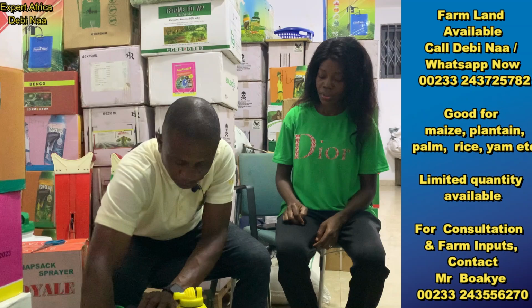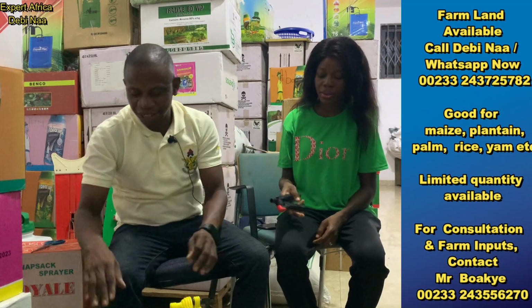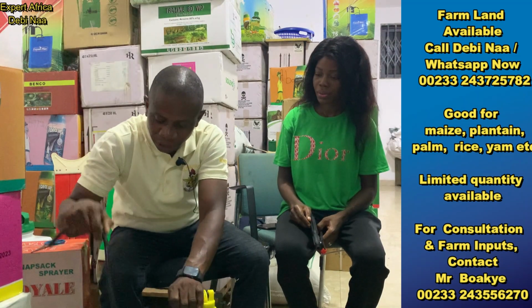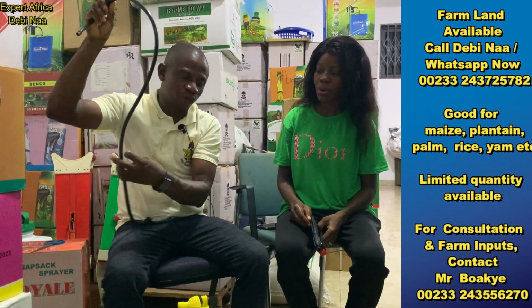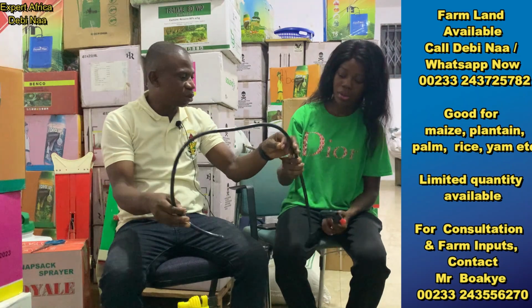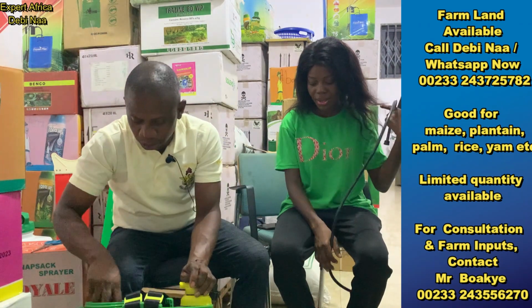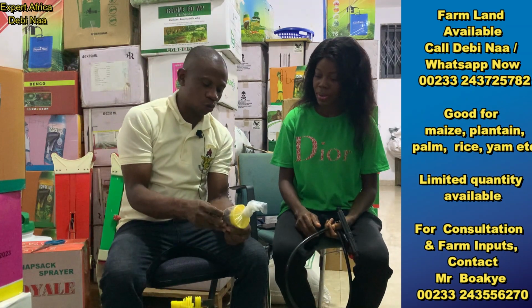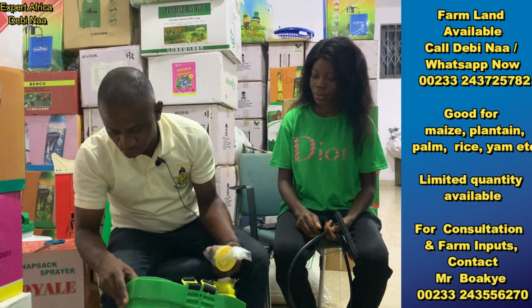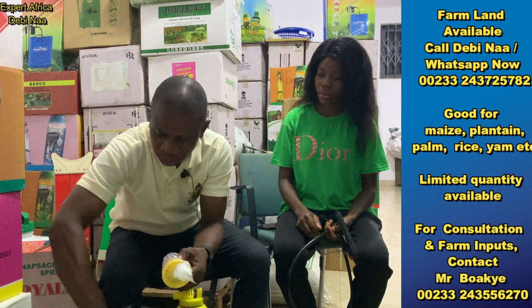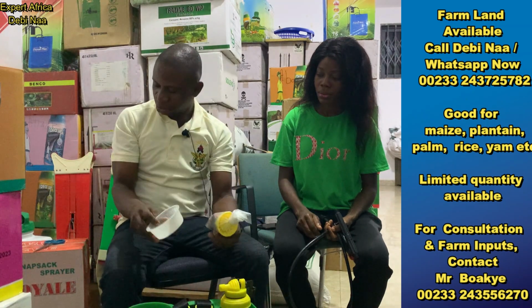So this is a trigger. Some people call it handle. Others even call it a gun because of the nature. And this is the rubber hose. When you start fixing, you see the use of the rubber hose. And these are the nozzles. I'll talk a lot about the nozzles because the calibration is all about the nozzles.